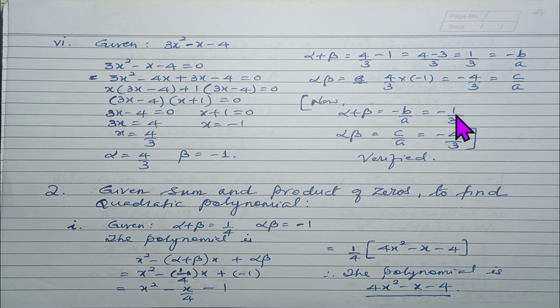1 by 3, and this is not minus, please correct it, it is plus 1 by 3. And alpha beta is equal to minus 4 by 3, and here also we got minus 4 by 3, and that is equal to c by a, therefore it is verified.